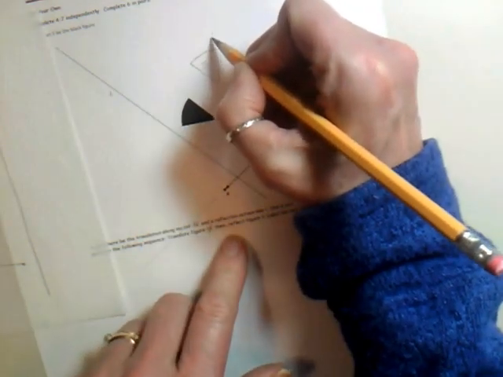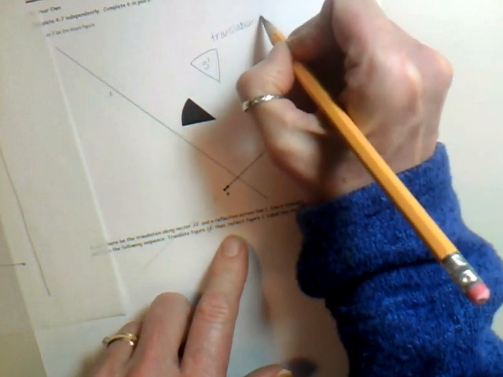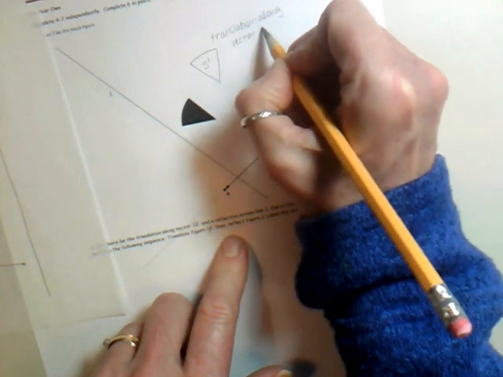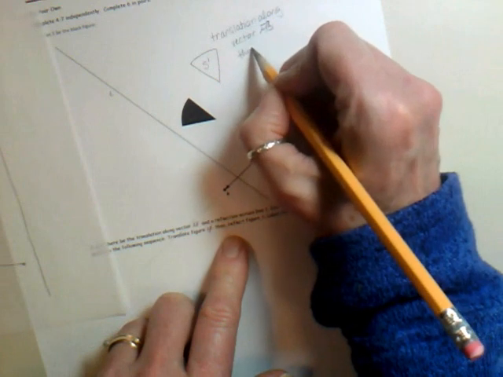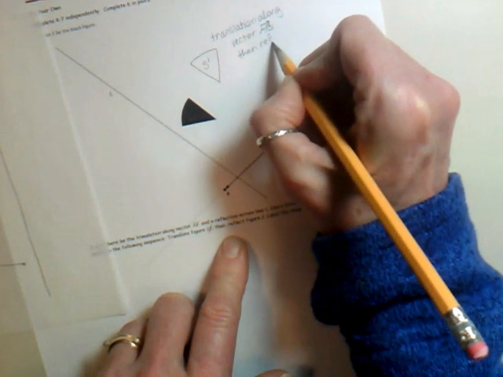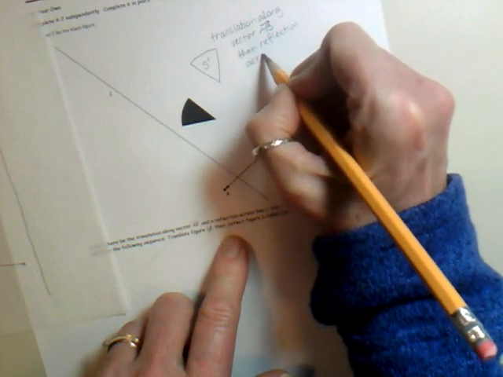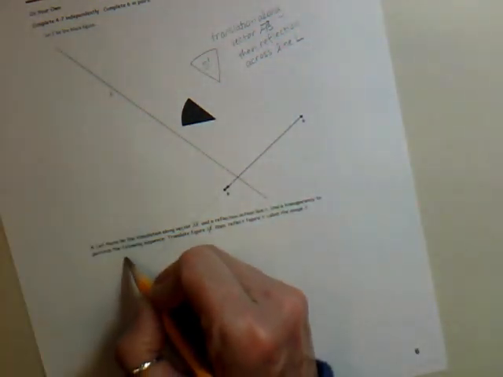And this is where I did a translation along vector AB, then a reflection across line L. Okay, so that's number 4.